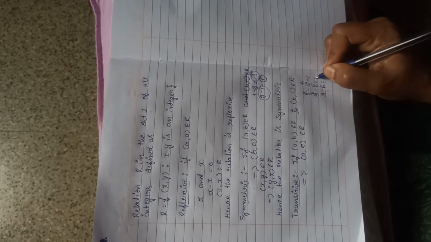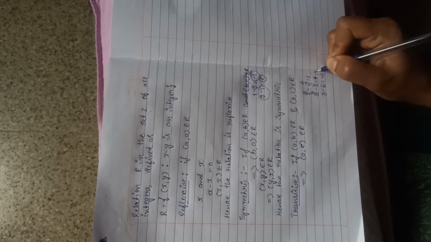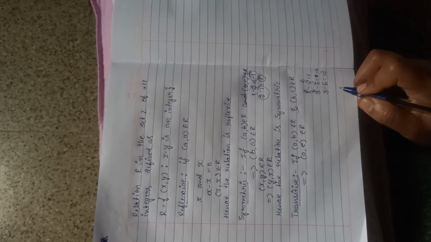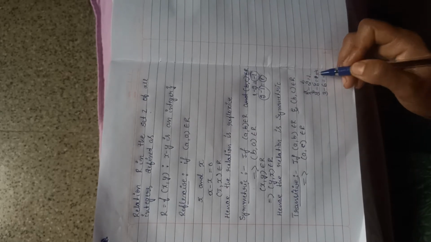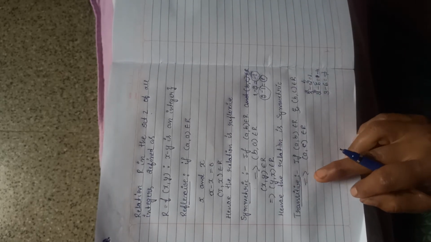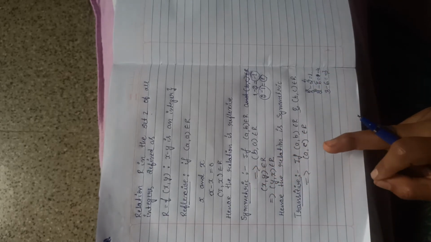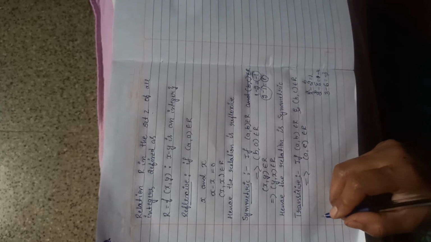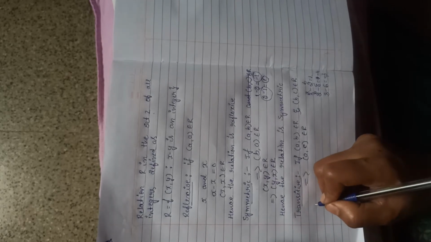So a minus b is an integer, b minus c is an integer, and a minus c is also an integer. Then this relation satisfies the transitive condition. Therefore this relation is transitive.